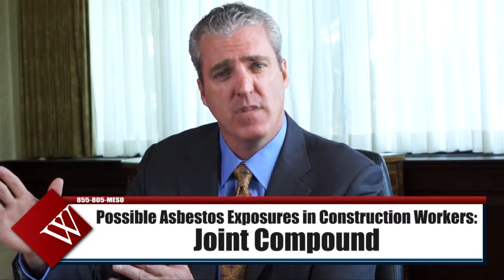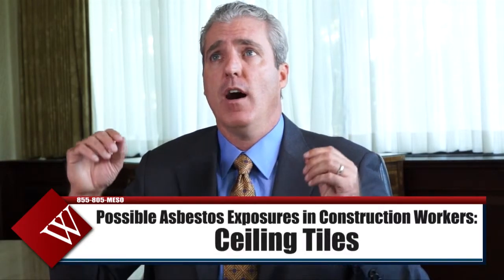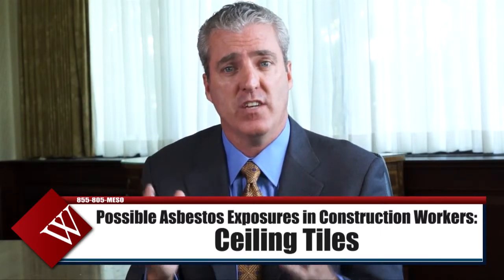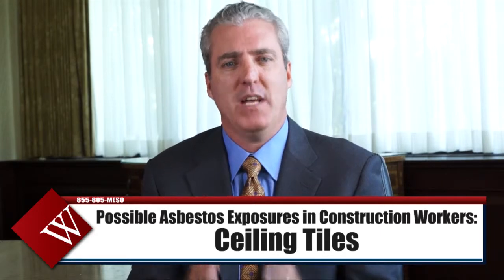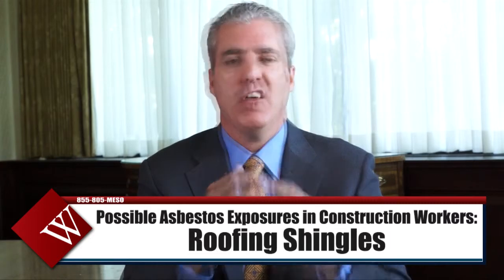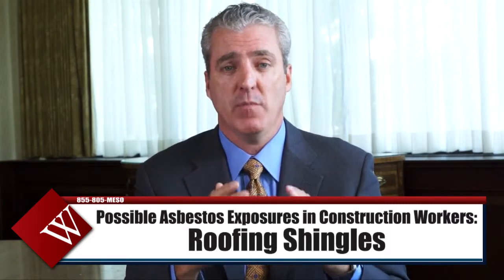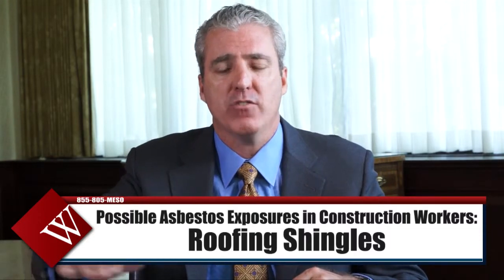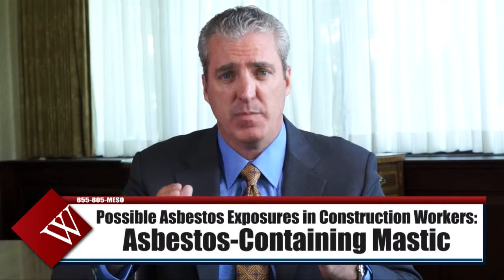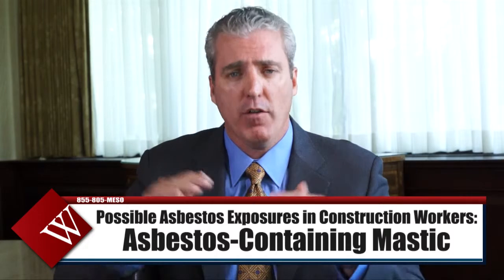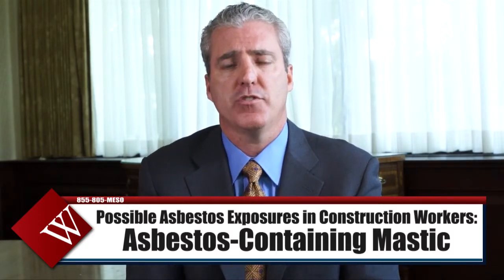in the joint compound. A construction worker could install a drop ceiling and cut the individual ceiling tiles, creating asbestos dust because the ceiling tiles had a component of asbestos in them. Construction workers could even do roofing work on pitched roofs, installing shingles on the roofs, some of which contained asbestos. On flat roofs, rolling out asbestos felt or asbestos base sheet, which contained asbestos, using asbestos-containing mastics and flashing materials on flat roofs. All of these could be exposures to asbestos that construction workers can face.